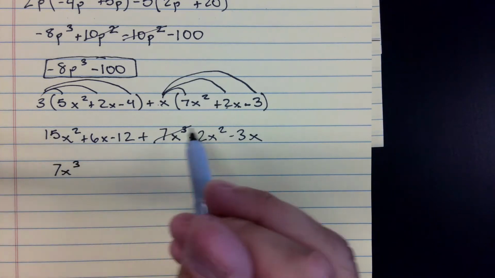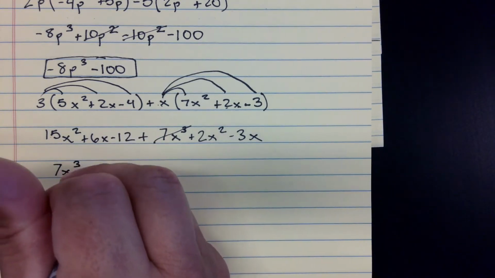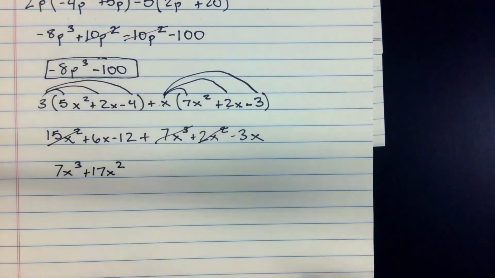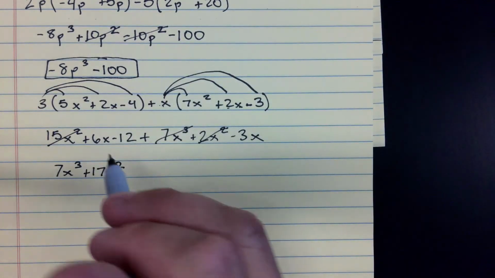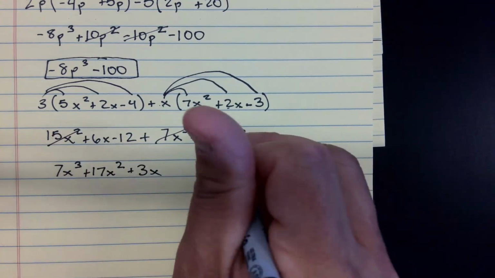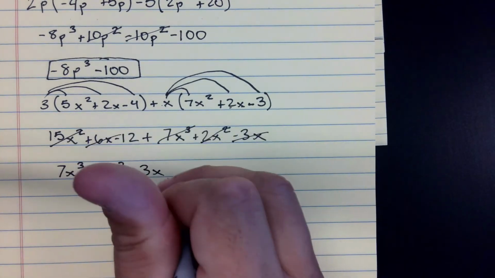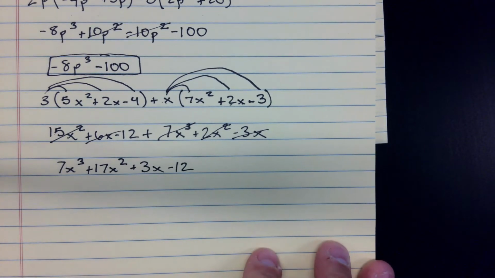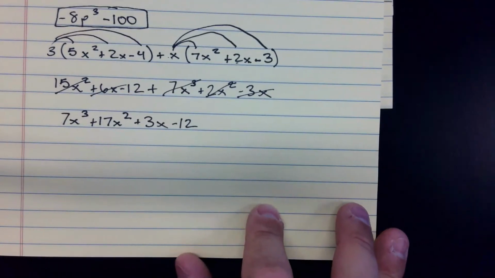So we have 15x squared and 2x squared, which gives us 17x squared. And then we have x, so 6x minus 3x is positive 3x. And then just negative 12 on the end. Questions? Brandon, what do you think?